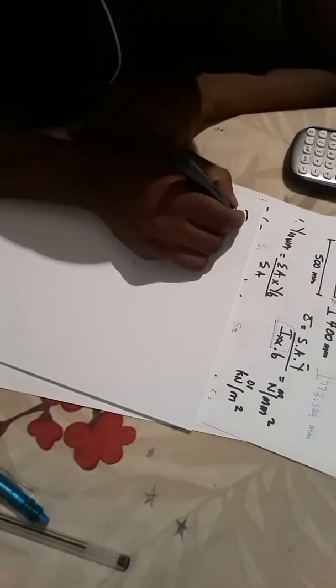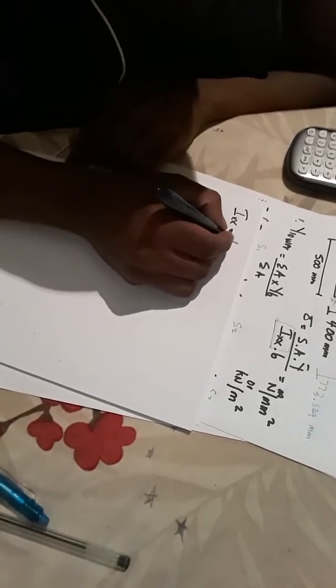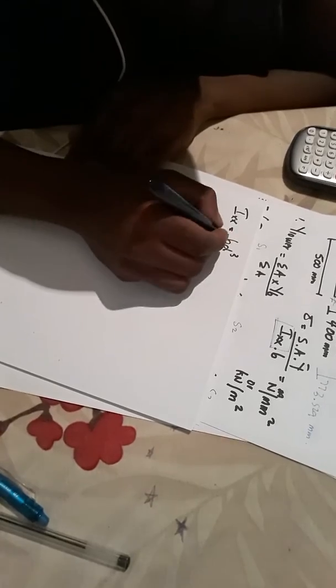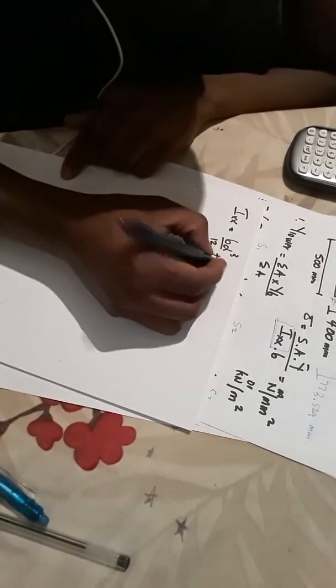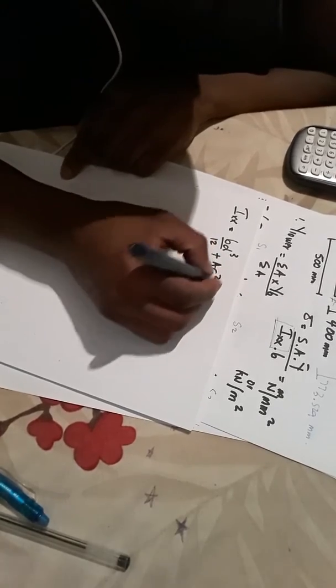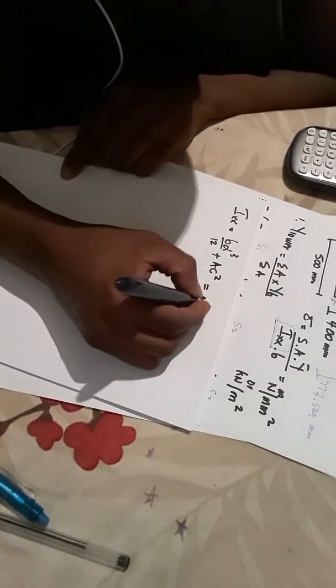So you're gonna calculate Ixx, which is BD cubed over 12 plus AC squared. So you can calculate for shape 1.